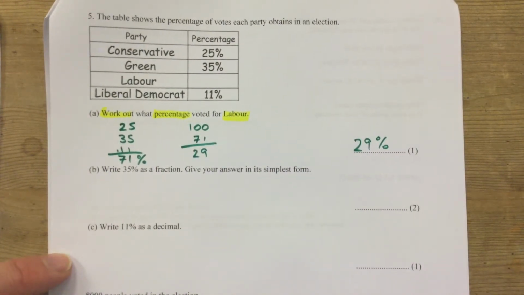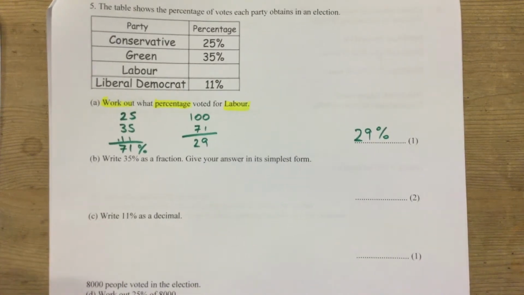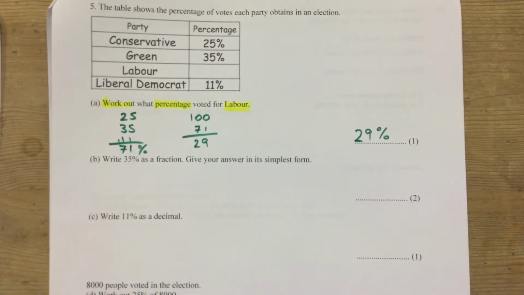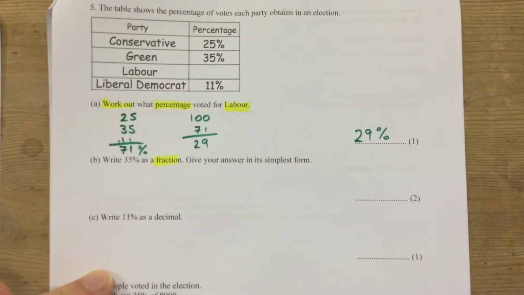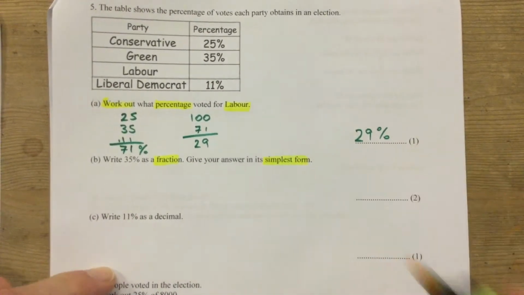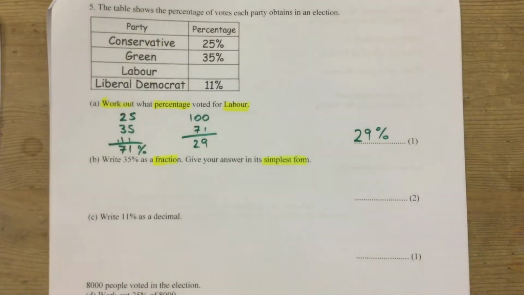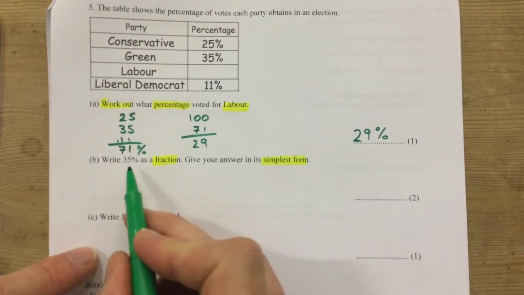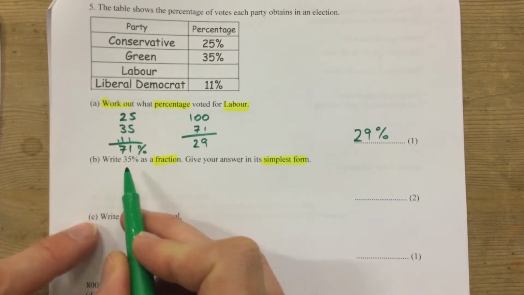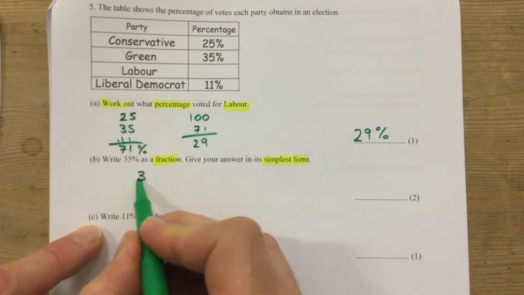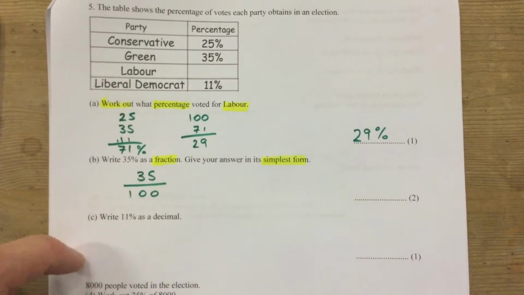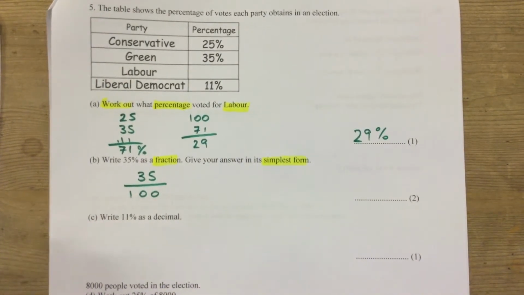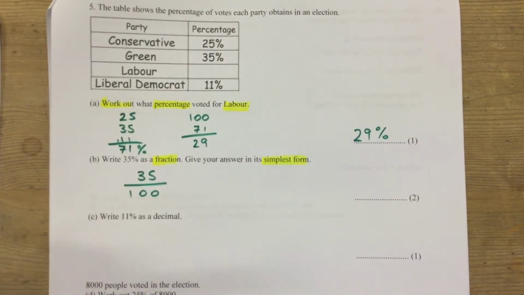This whole page is part of the same question. So, write 35% as a fraction. The start off is, we want our answer as a fraction, and the second part is, it wants it in its simplest form. There'll be 1 mark for each. Easiest way to write any fraction from a percentage is out of 100. So 35% is 35 out of 100. That will get you 1 mark, but it's not in its simplest form.